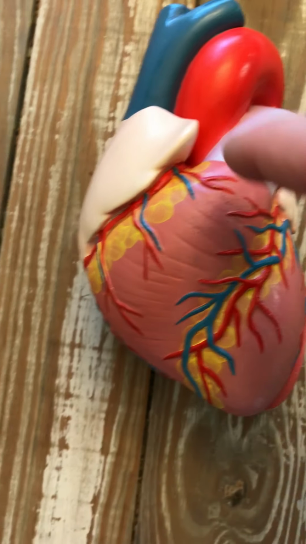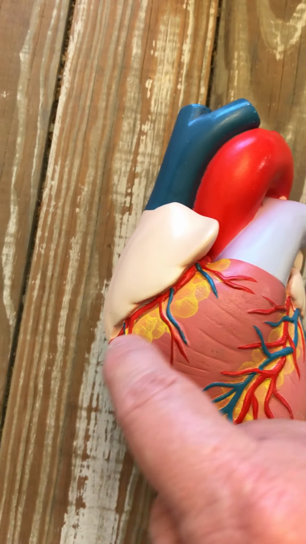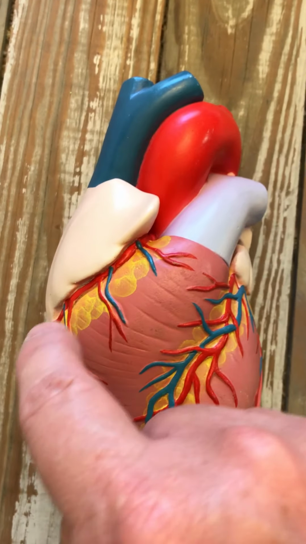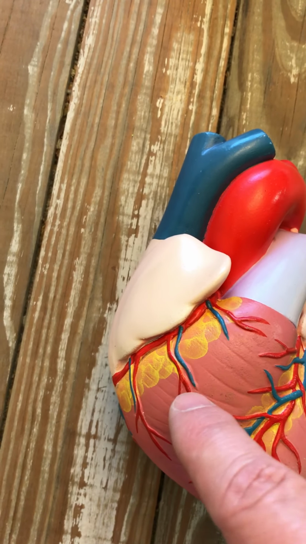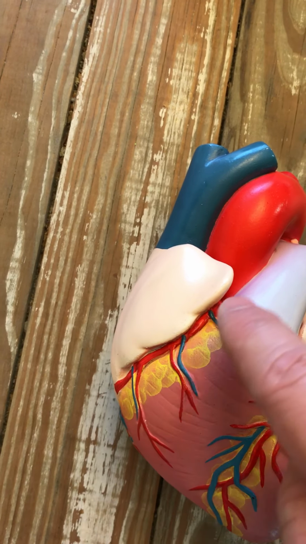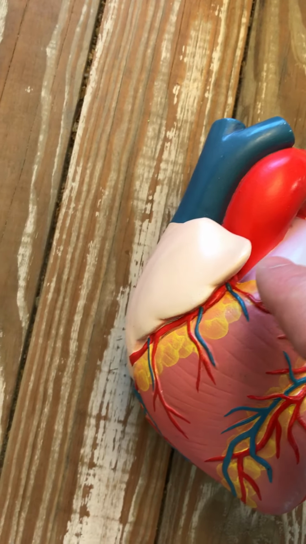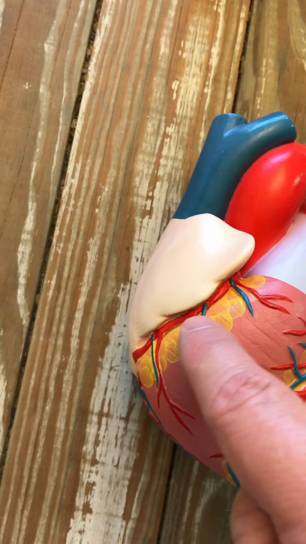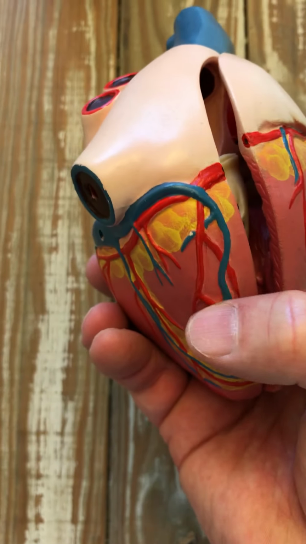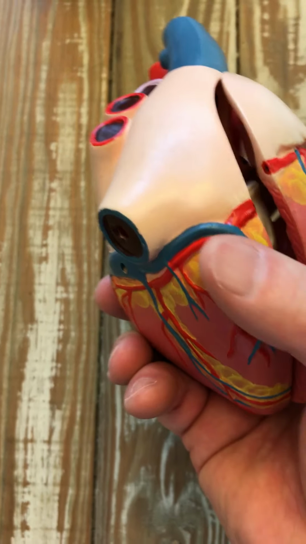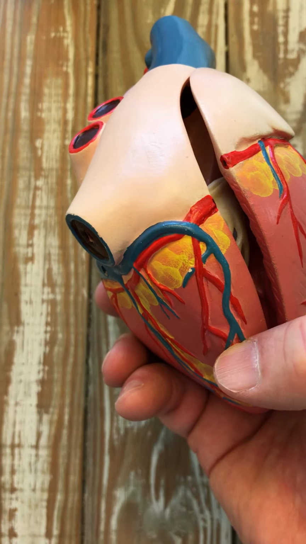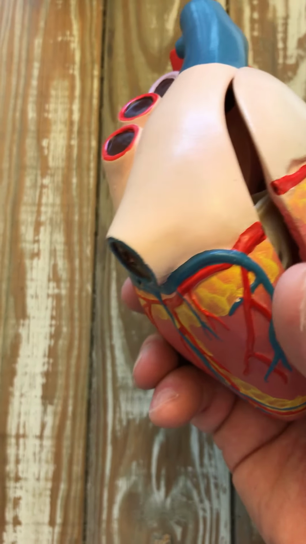So if we look on the surface of the heart, here's our right coronary artery. You can see it in this groove. There's a groove between the right atrium and right ventricle. That's a coronary sulcus. Sulcus means groove. So there's your right coronary artery. You get over here to the side where you see this little branch coming off here on the side. That's going to be the right marginal artery. It's on the margin, the edge of the heart.